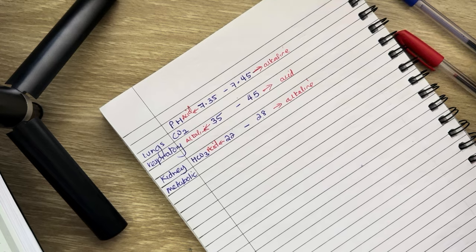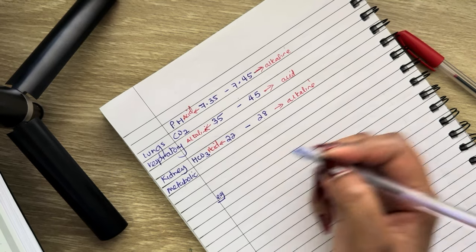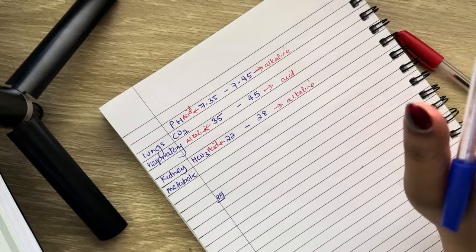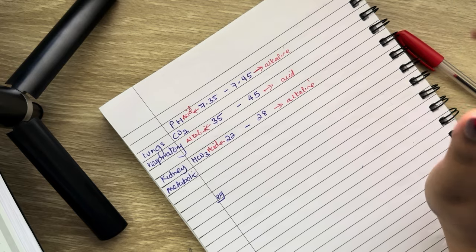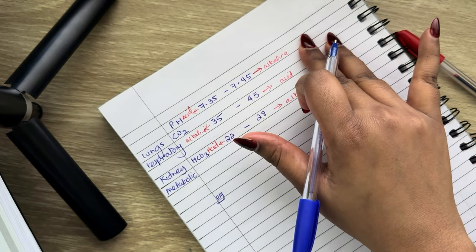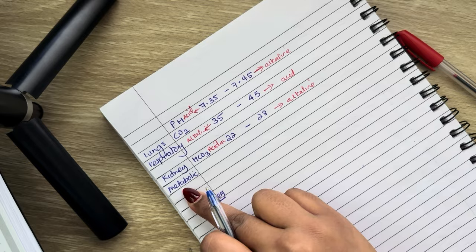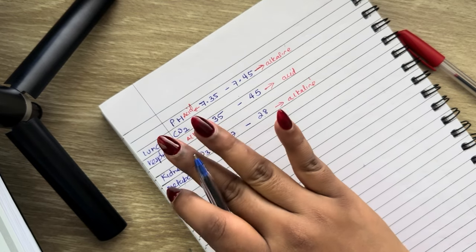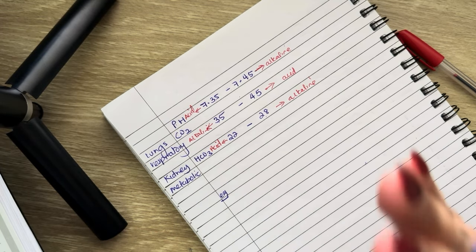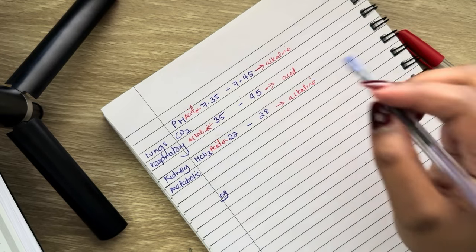So now, an example. You'll have either acidosis or alkalosis, either it is respiratory or metabolic, and either it is compensated, uncompensated, or partially compensated, right? So that's how we do it.